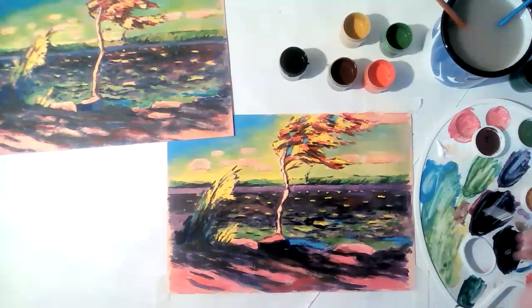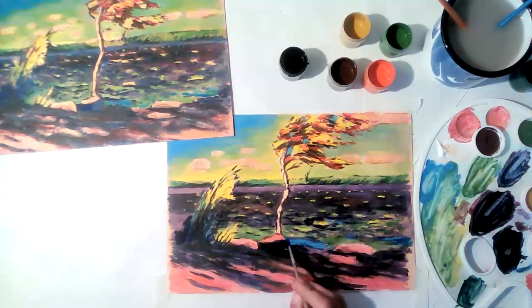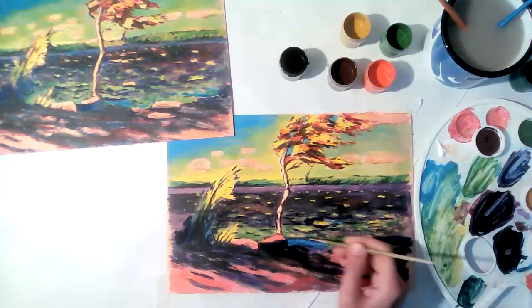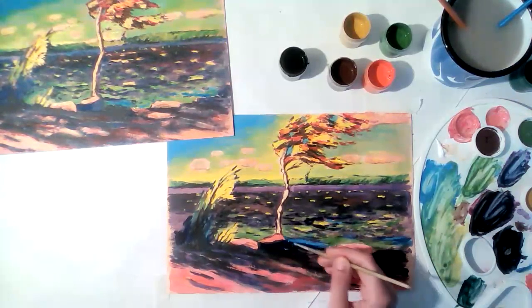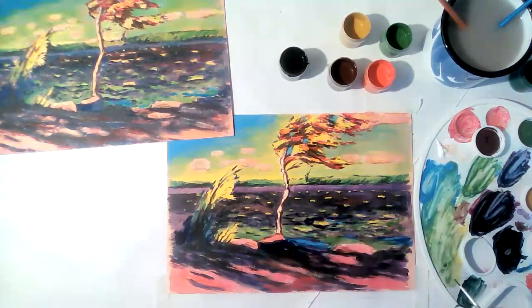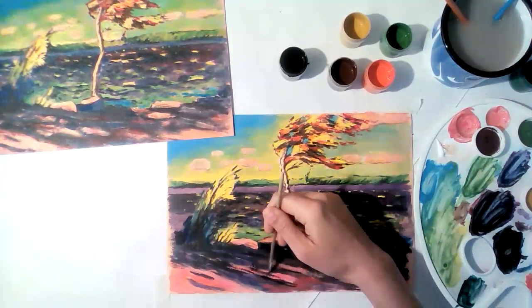So just a bit, come down a bit. And then check again the bottom. Maybe the bottom needs some parts.